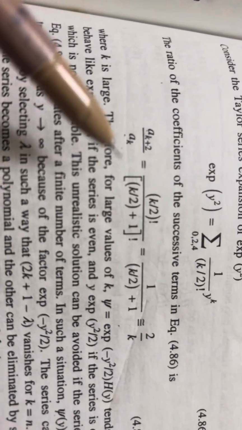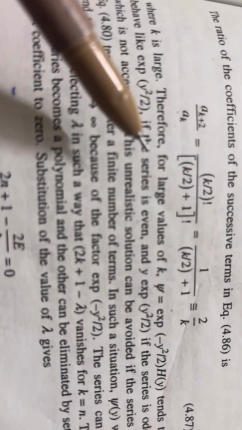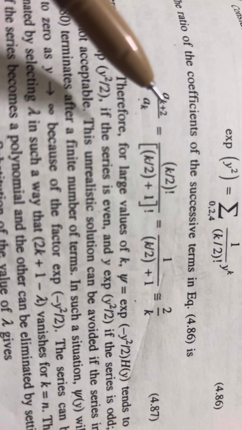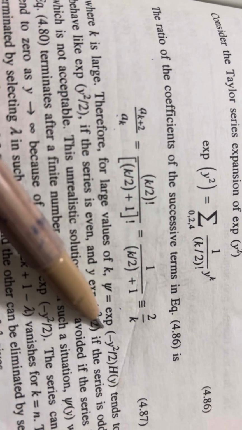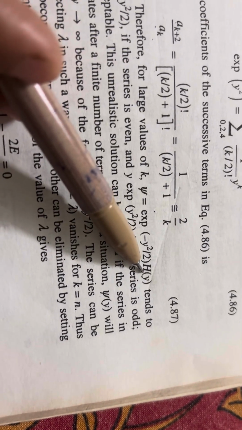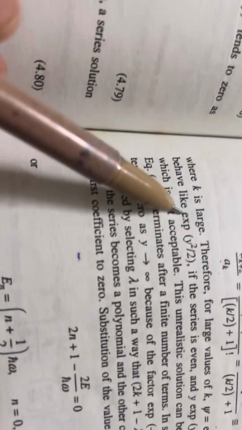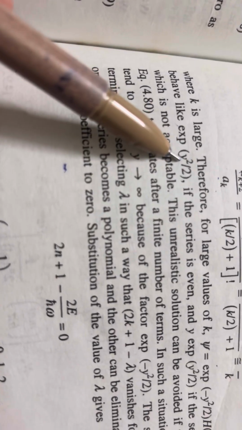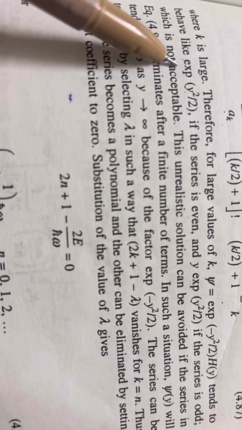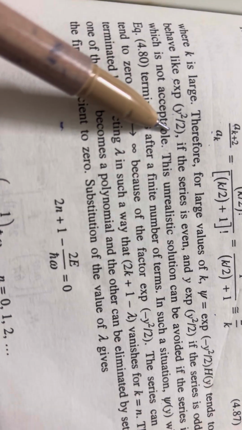So for large values of k, psi behaves like the exponential of y square by 2.